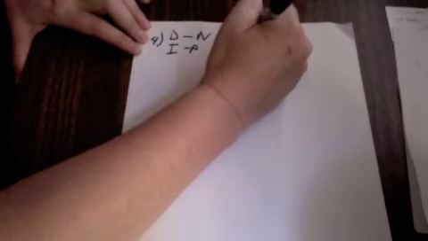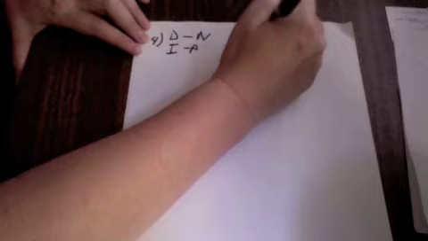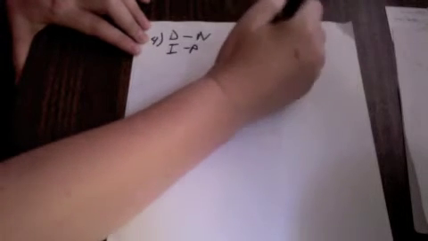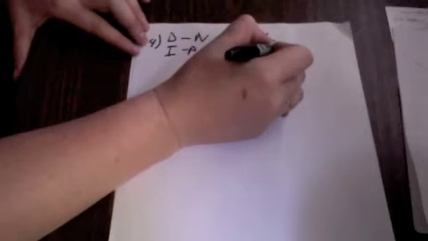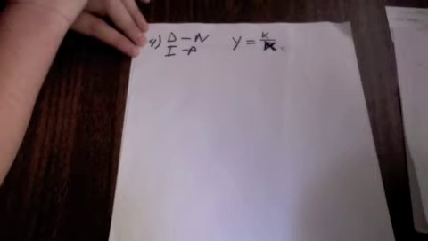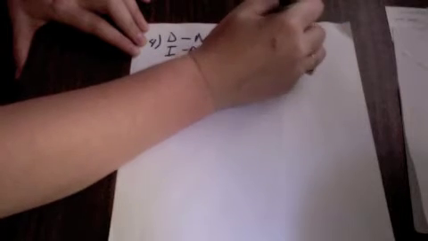So let's just write what we know already. Our dependent is going to be N, and our independent is going to be P. With our inverse functions, it follows the formula y equals K over X, where X is our independent, Y is our dependent, and K is our K value.